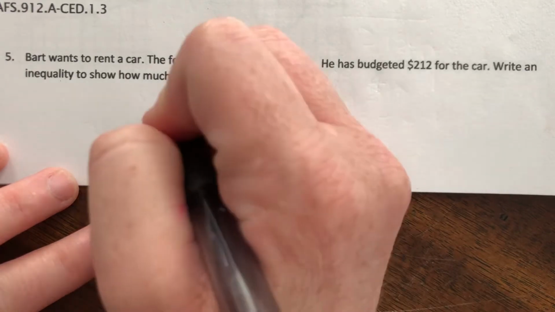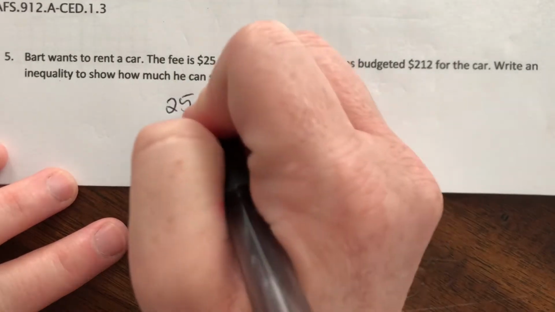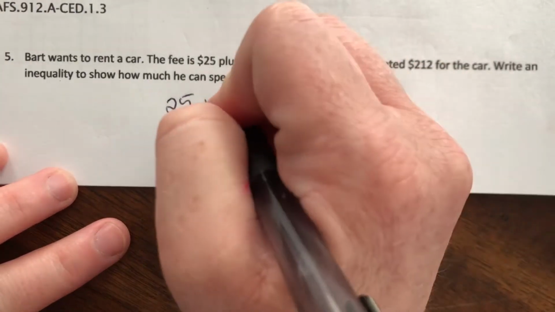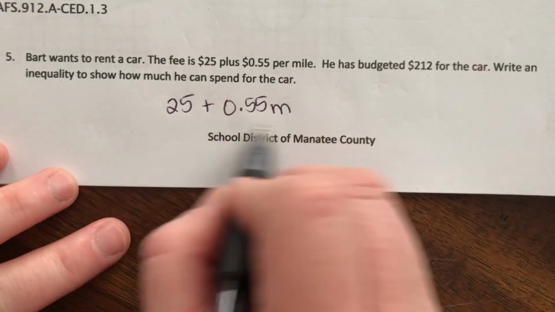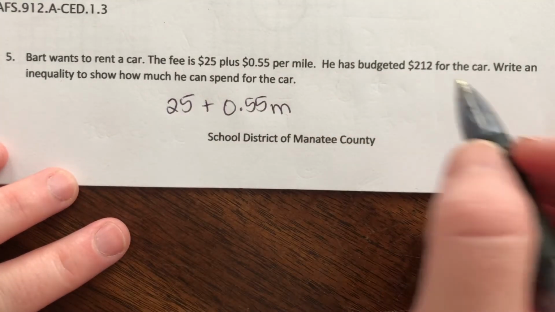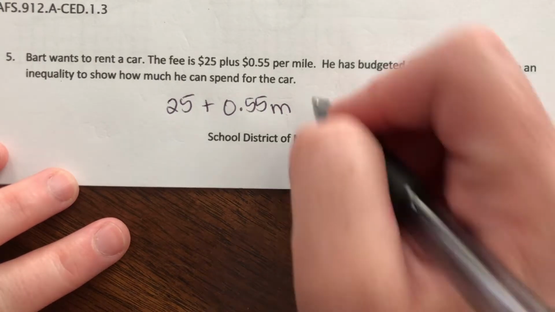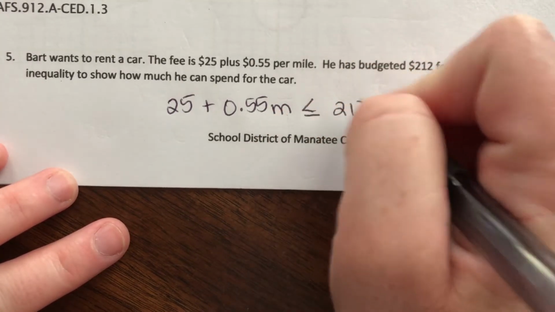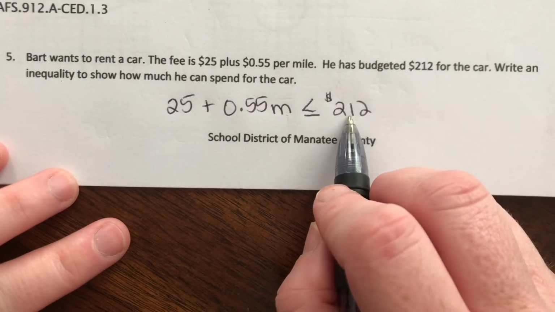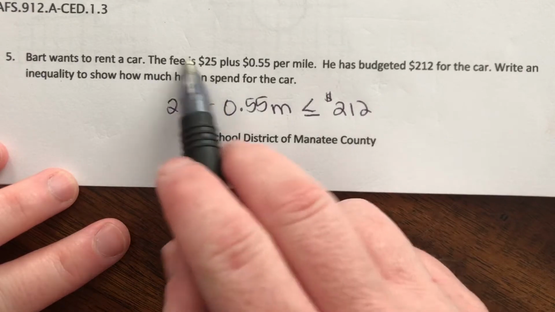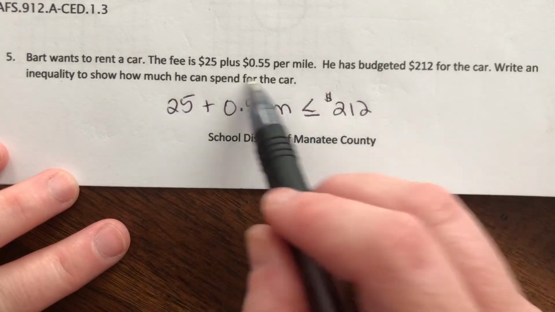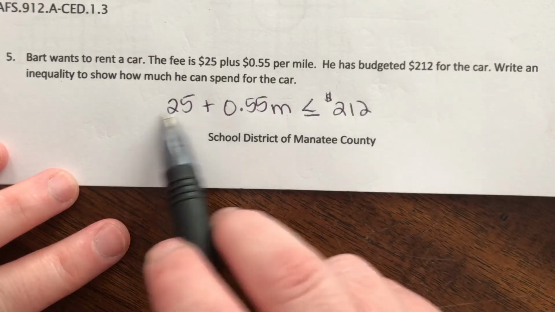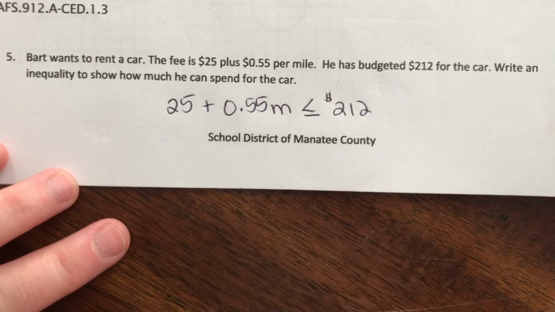So he's going to spend $25 plus 55 cents per mile. 0.55, we can say m. And together, that has to be less than or equal to $212. Less than or equal to 212, right? Because all he has is 212, so this can't be more than 212. Between the payments and the gas, it can't be 500. He doesn't have 500. This has to be less than or equal to 212. So this is our equation right here. And then you can simplify and solve for m easily, but this is the inequality. All right.